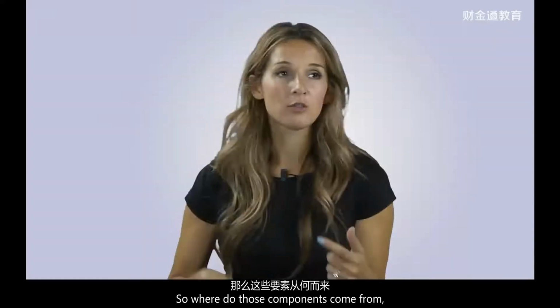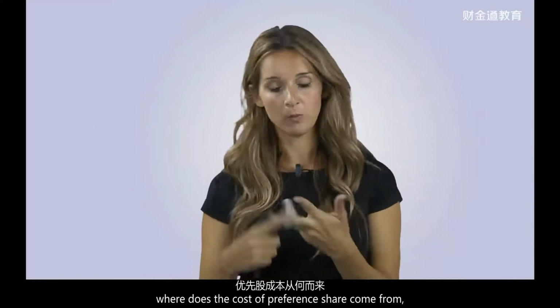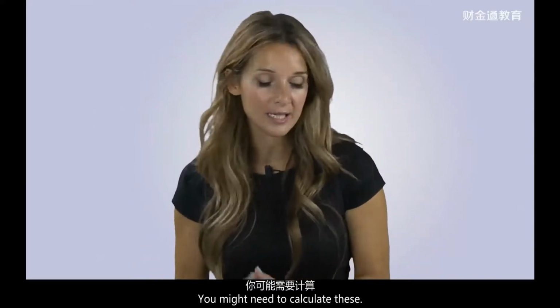So, where do those components come from? Where does the cost of debt come from? Where does the cost of the preference share come from? Where does the cost of the common equity come from? You might need to calculate these.